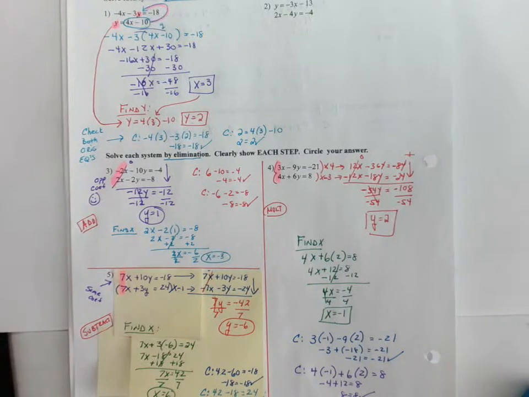So that is the partially meets, and I went through all 4 examples because these are the 4 types of problems that you need to know how to do for the next criteria, which is the meets.